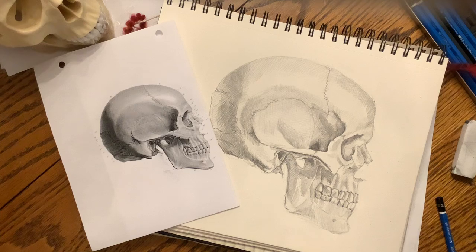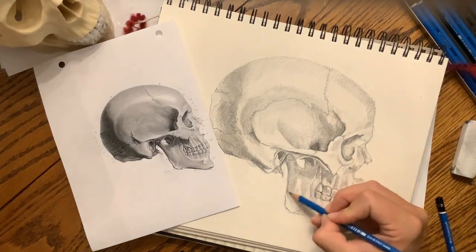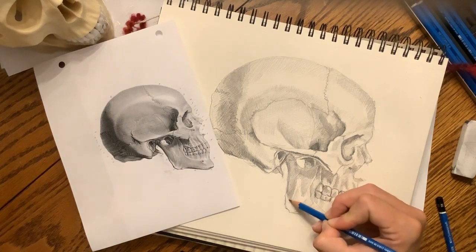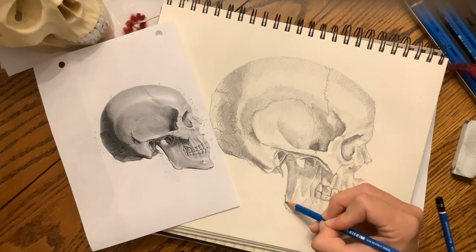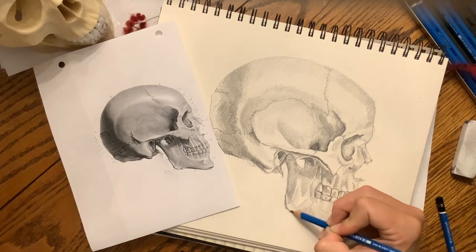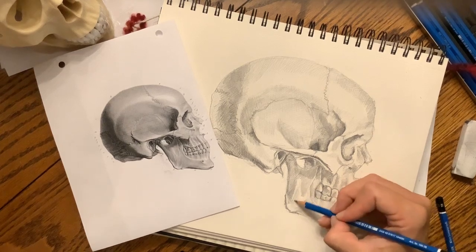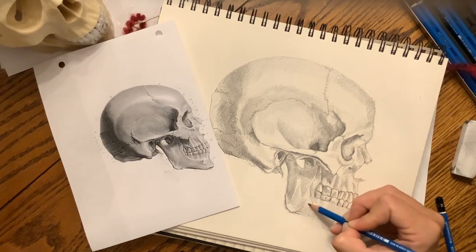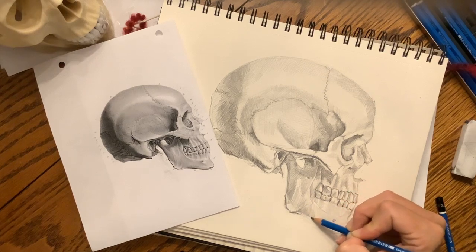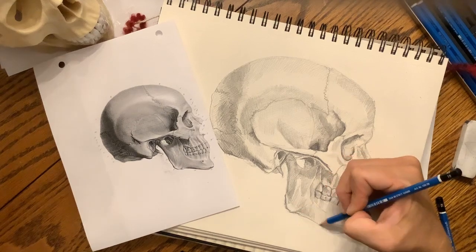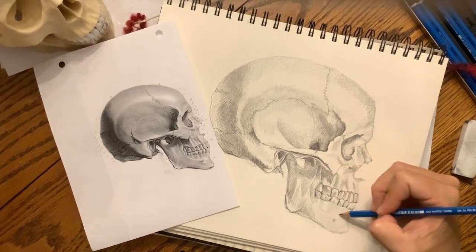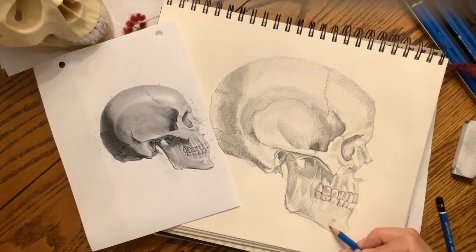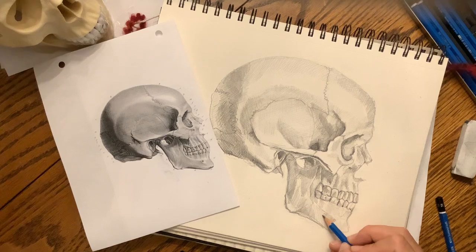Okay, I want to go with a darker value than what I've already used, so I'm going to go with this 3B. And I want this to be dark. I'm going to go back in here with my 5B and clean up this contour a little bit. And this splits a little bit. And then this is going to be a dark value again, so that's going to need the 5B. I'm working with my 3B right now.